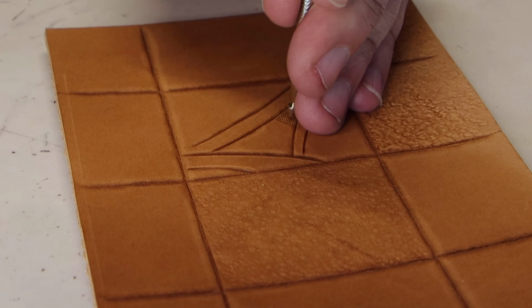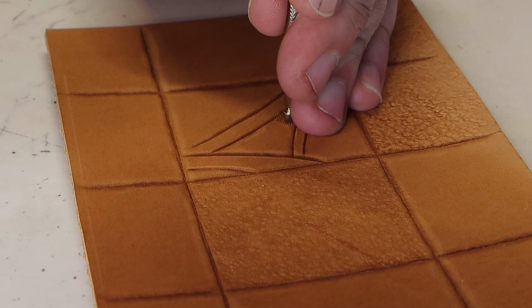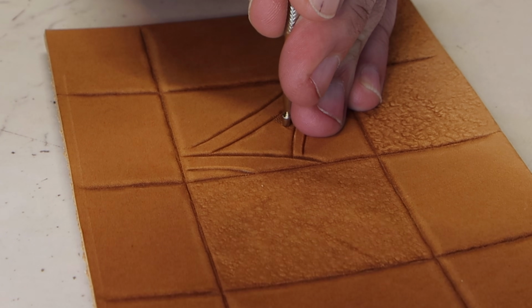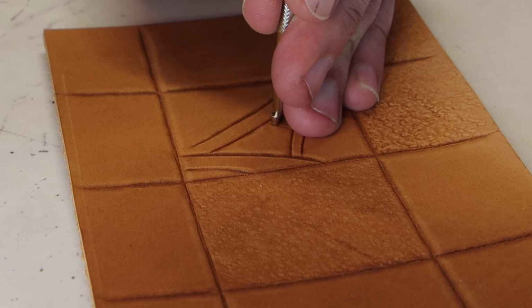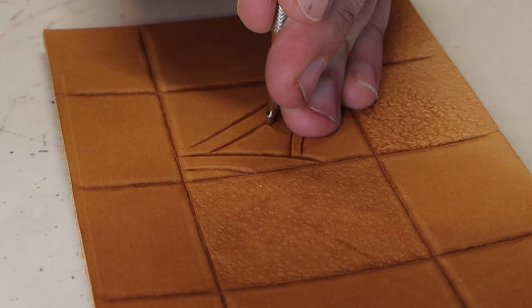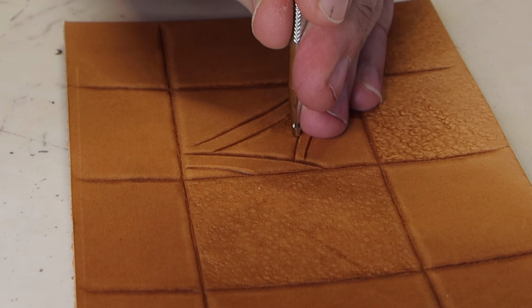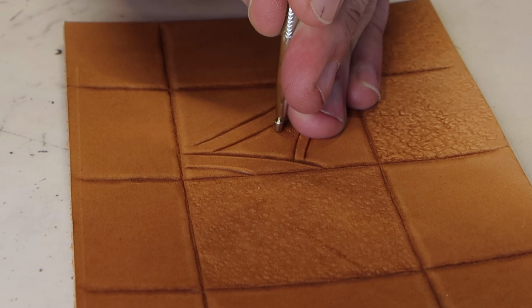Once you get into the corner and it gets too tight for the fat end of the tool, you can flip it around, use the narrow end, and work up in there and finish compressing it. So the key to this is to use the leading edge of your stamp to nibble away at the area that you're trying to compress and mat. The rest of the tool essentially is walking over the area that you've already compressed and smoothing out the texture.